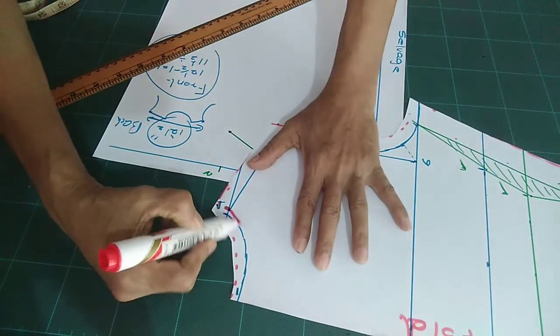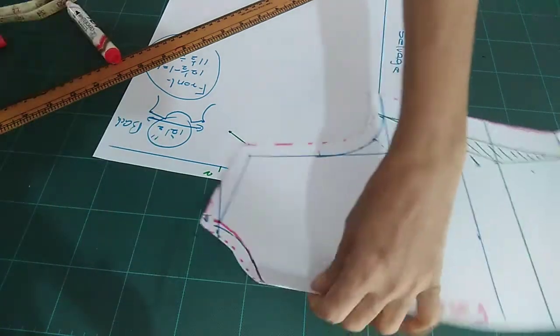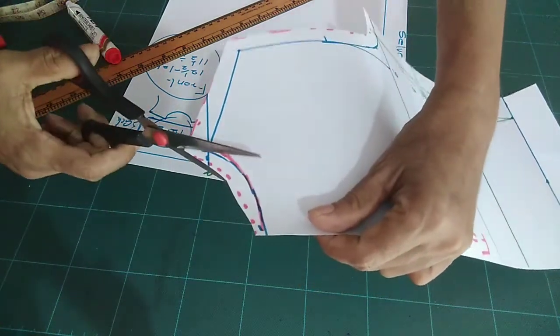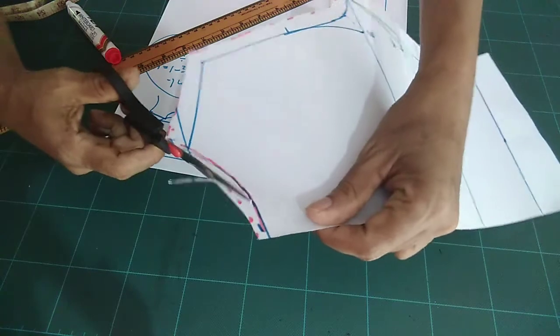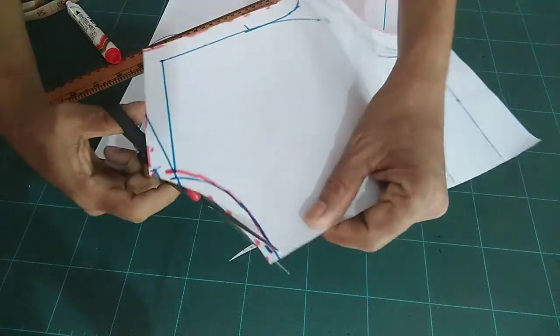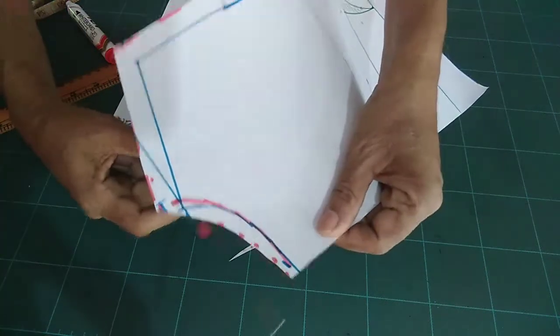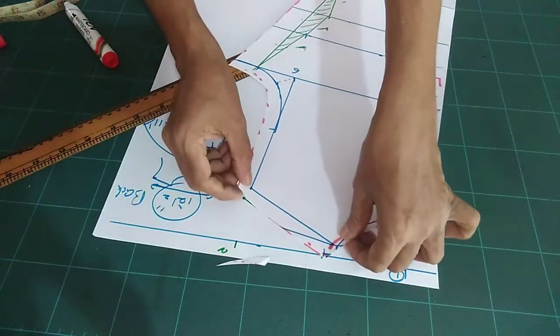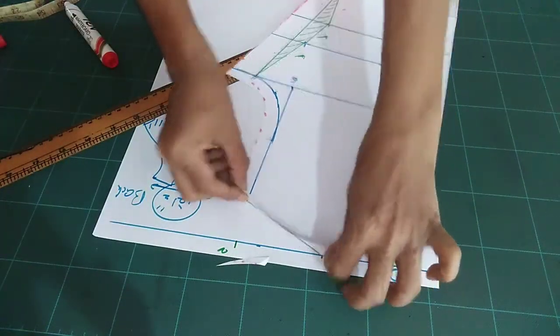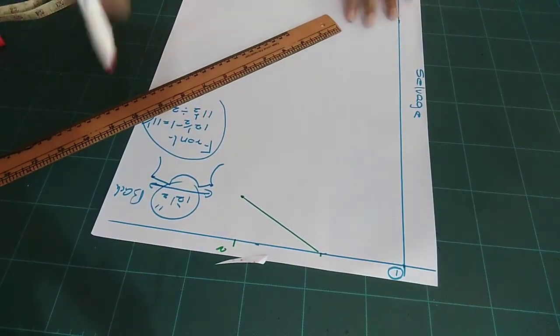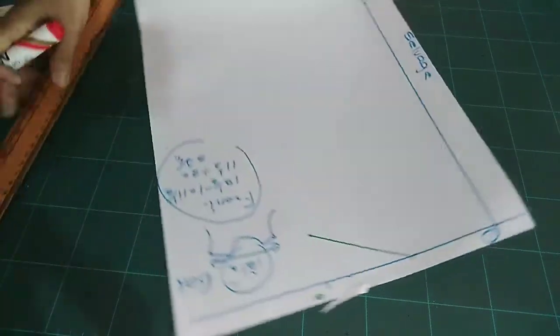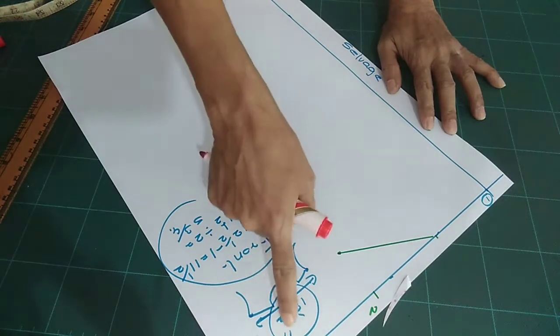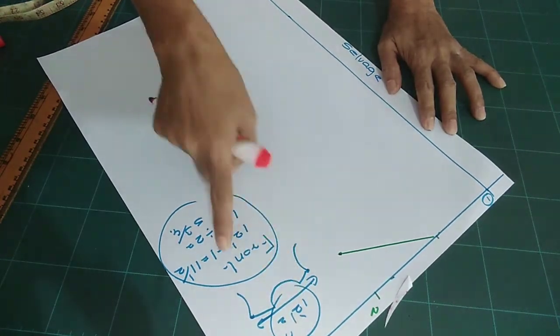You should do it like this when you cut, because the shoulder length should be the same. Okay, now same length, because otherwise there is a difference of shoulder length of 1 inch.